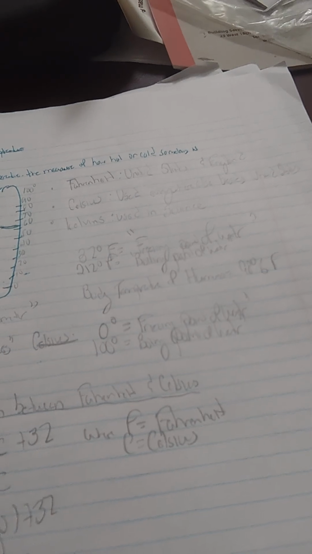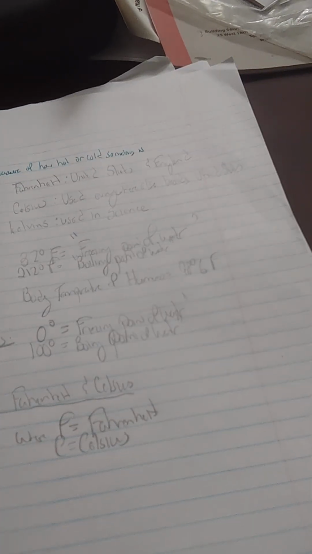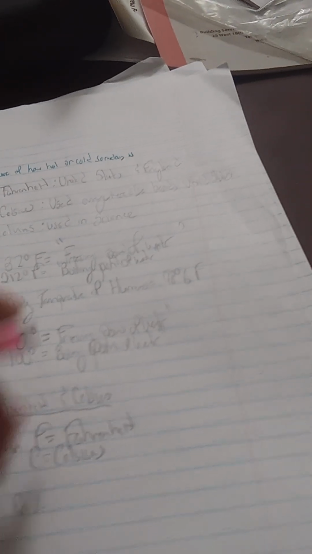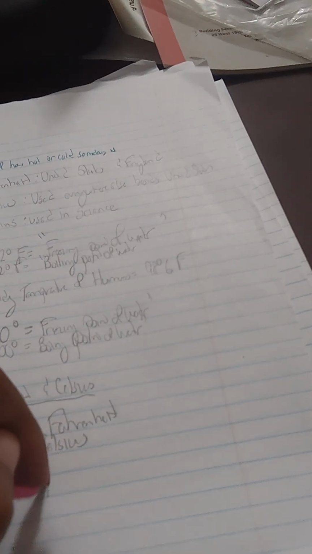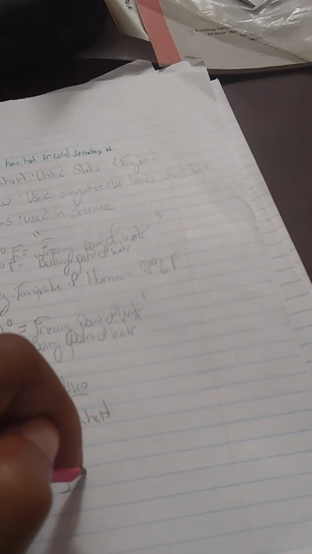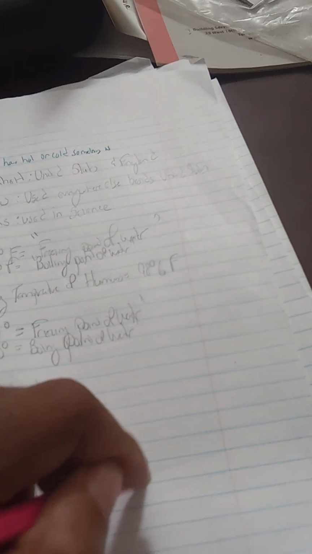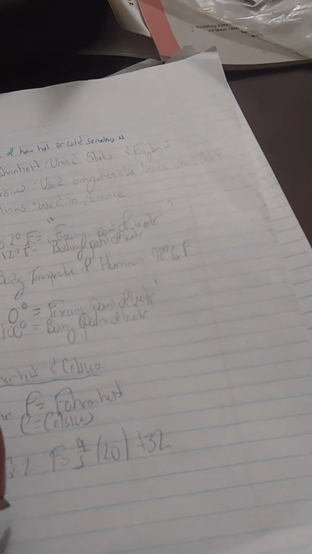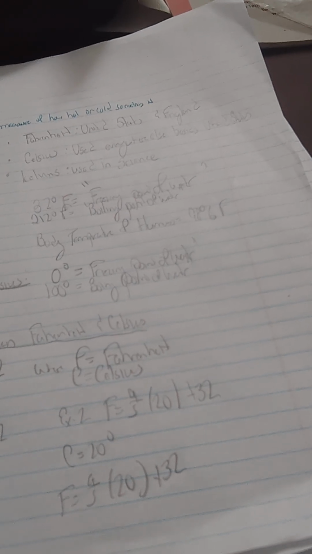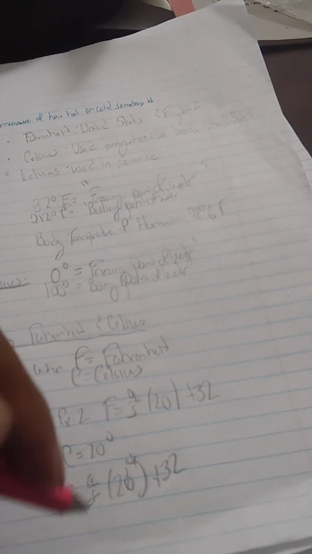Okay, let's use another example. Let's say the news said it's 20 degrees Celsius outside, and we want to know how much is it in Fahrenheit. So we input it. Okay, 5 goes into 20 4 times. 9 times 4 is 36.